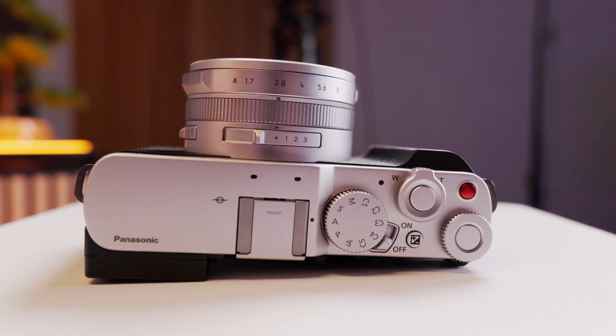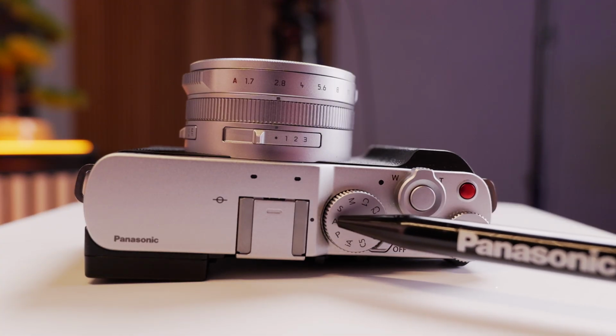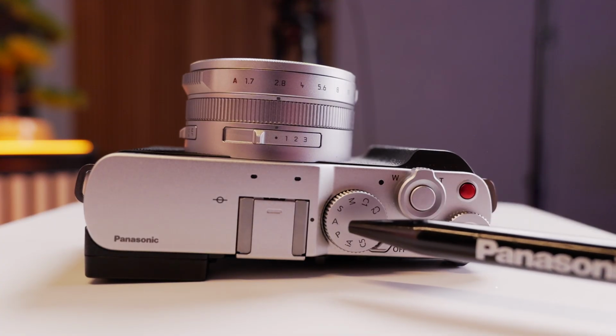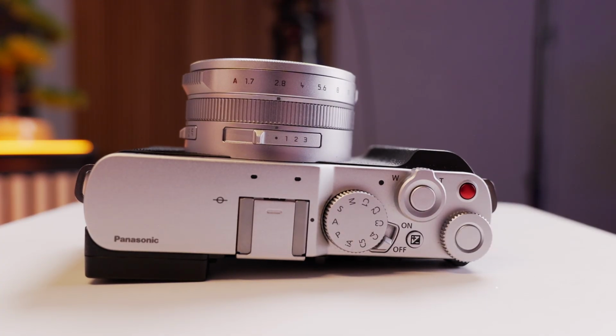Moving on from there, we have these two, which I would call sister settings. We have the aperture priority and shutter priority. And how does this work? So basically, all you need to do, if you set it to aperture priority, you can set the aperture and the rest of the settings are automatically set by the camera.